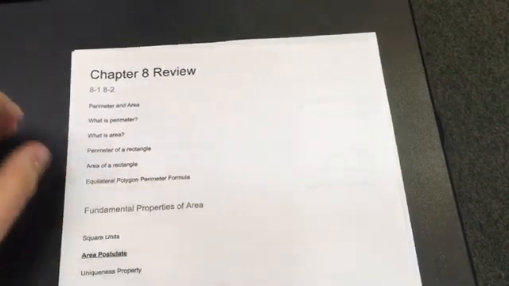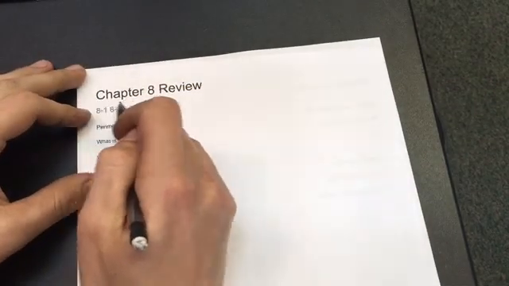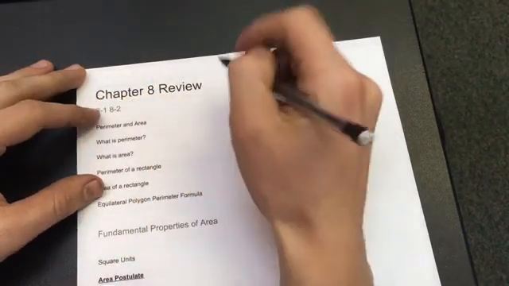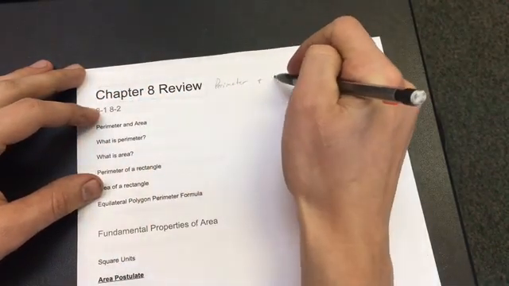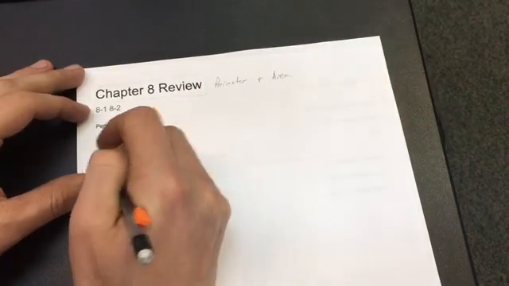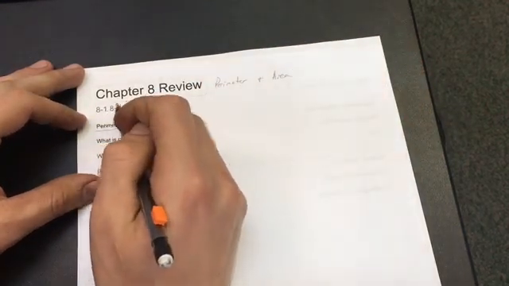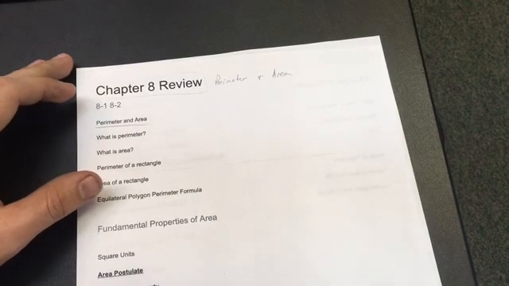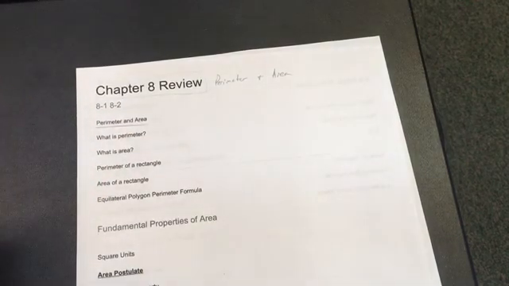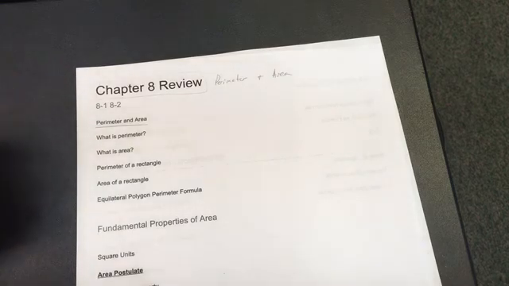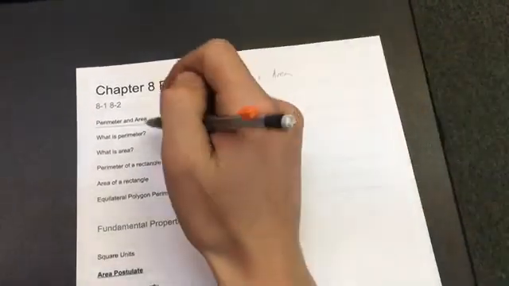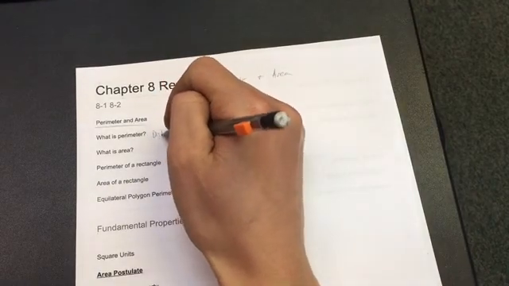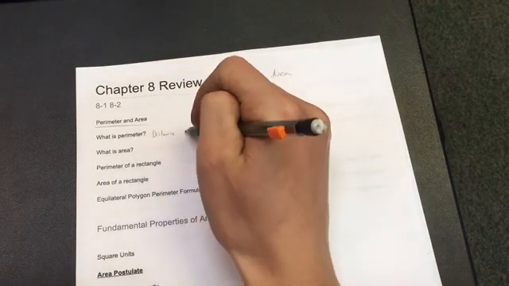So the first thing is, this whole chapter is about perimeter and area. And we did sections 8.1 and 8.2 together, which really asks the question, what is perimeter and what is area, and what are some properties of them? So what is perimeter? The best way to think about perimeter is like a distance around.